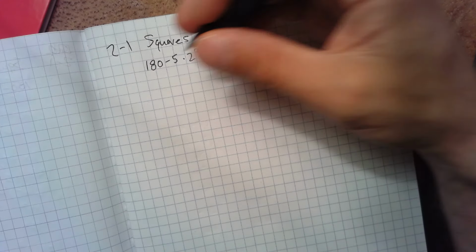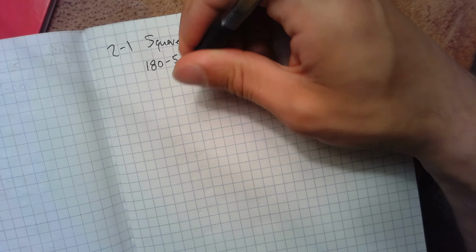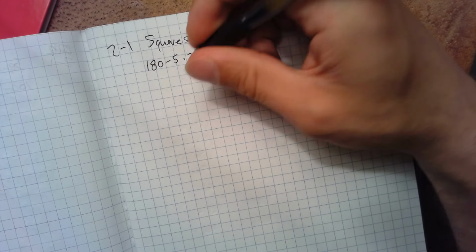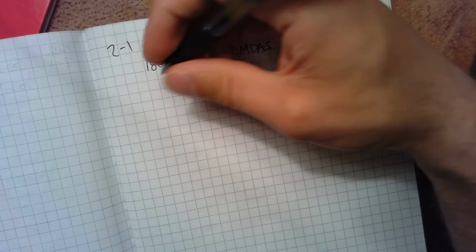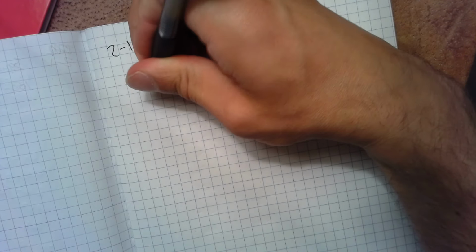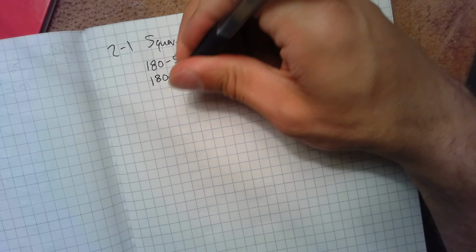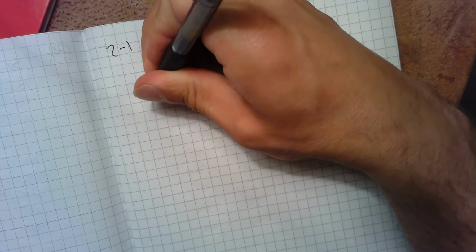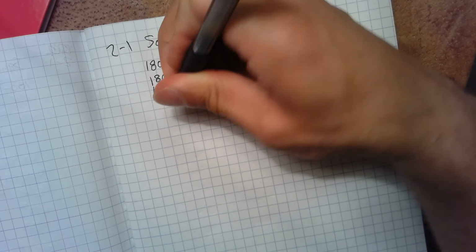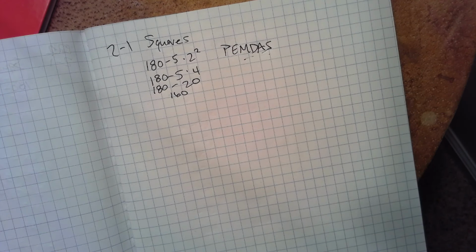Now what you should have done was square the 2 first, and we would get 4. Then we're going to just rewrite the whole thing. And then we need to do 5 times 4, get 20. 180 minus 20 is 160, and we have solved the problem.